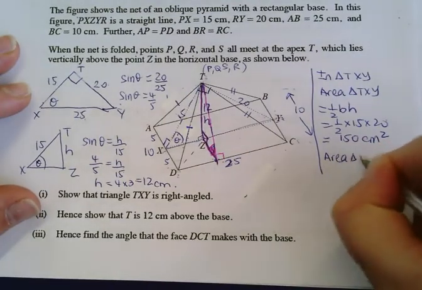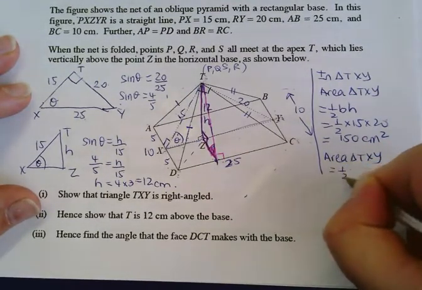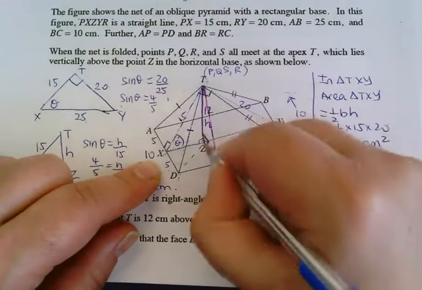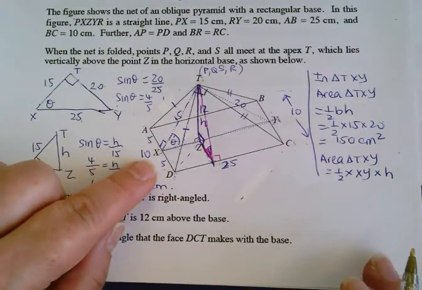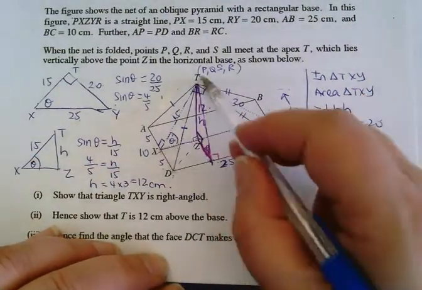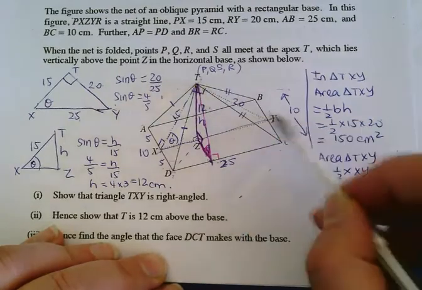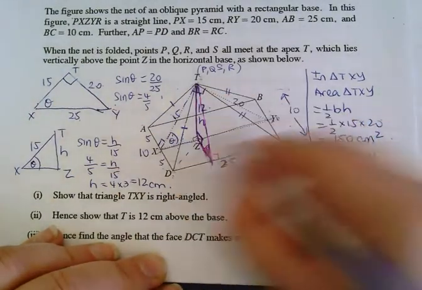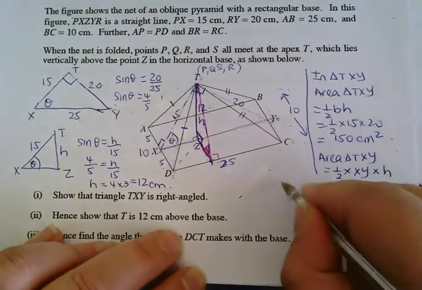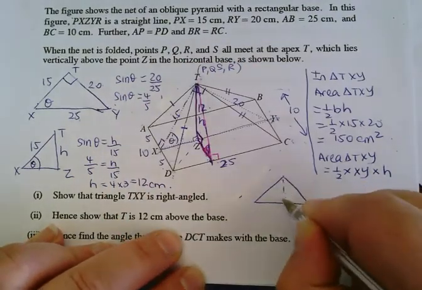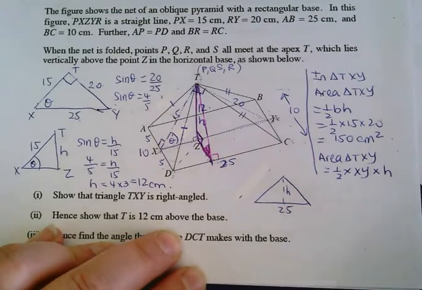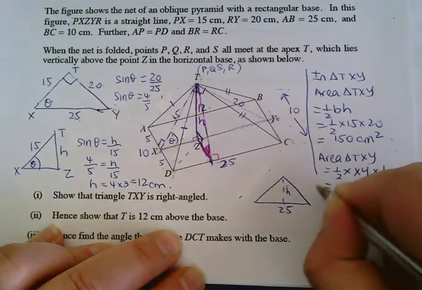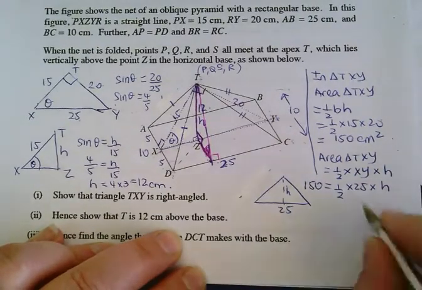Also, the area of triangle TXY is a half times whatever XY is times that TZ, which I'm calling H. Do you get that?